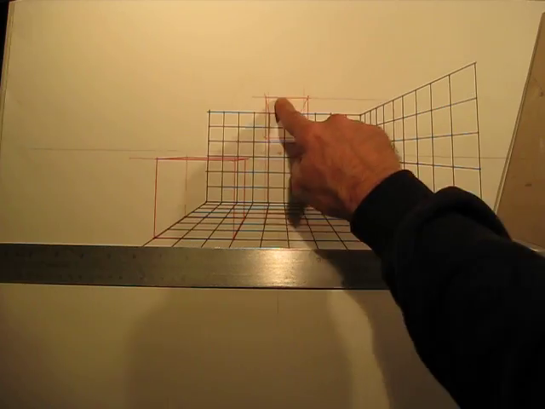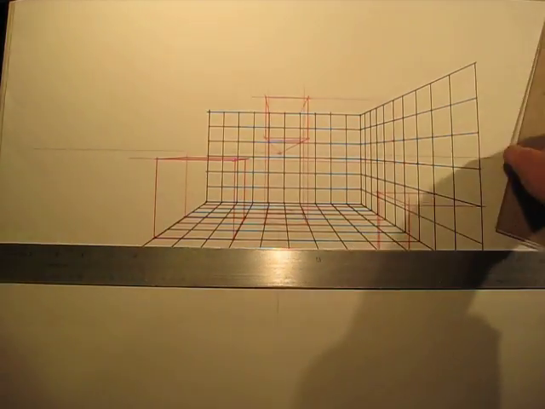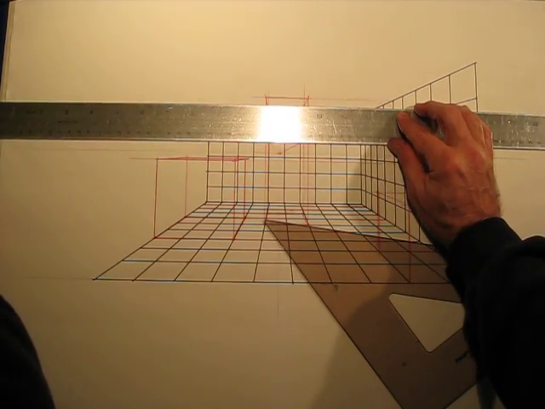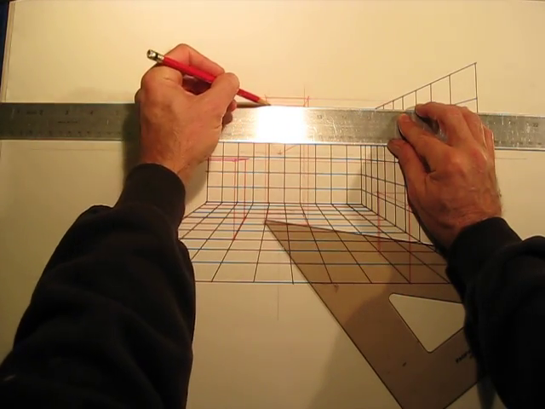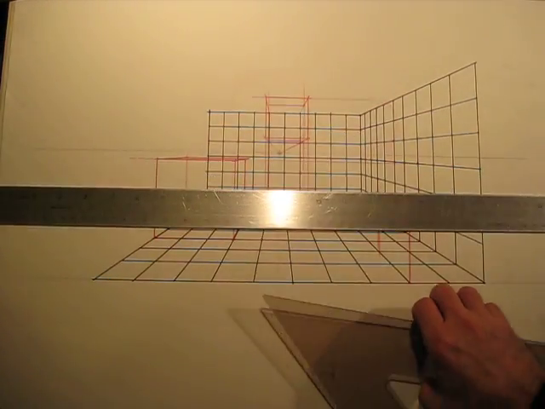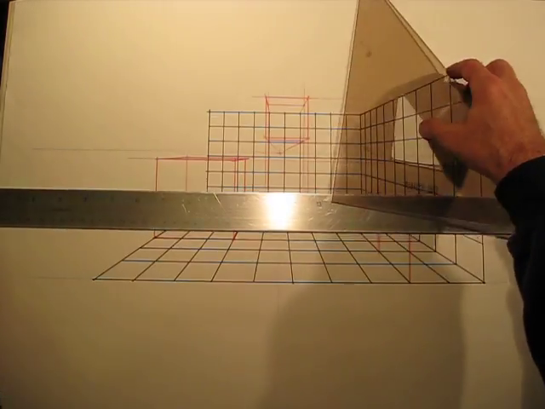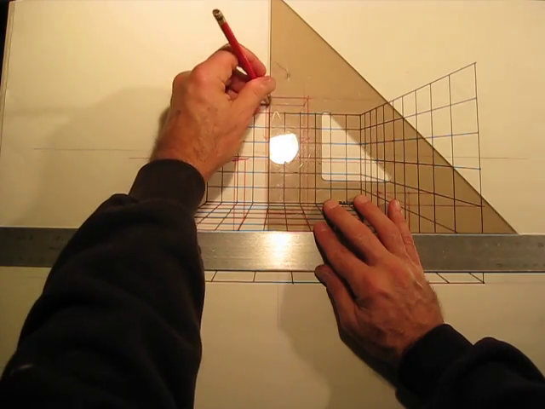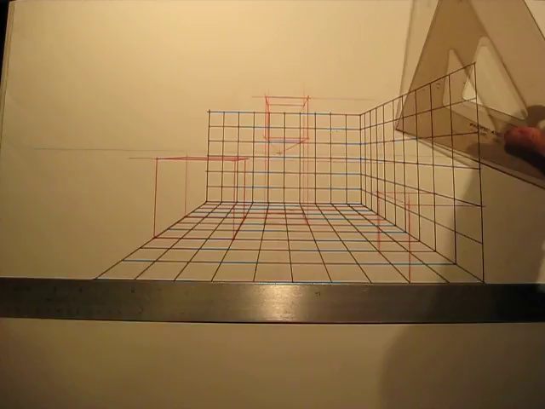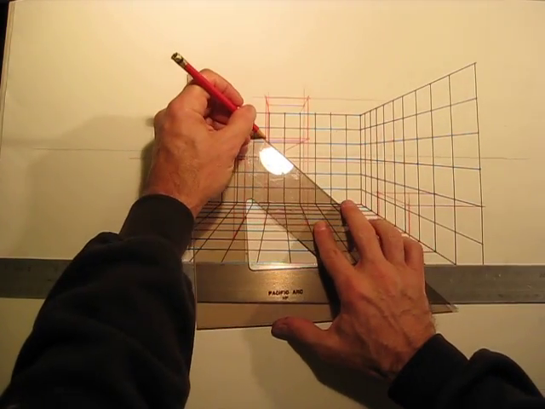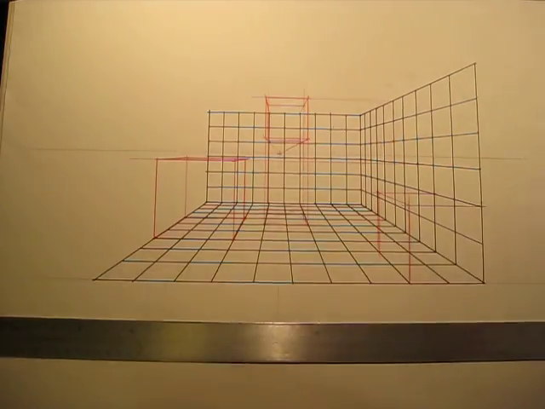And then the same thing inside the cube at the top, the back intersection should match on the other side as well. And it almost does. It doesn't quite. And it's my drafting. If my pencil were thinner, it probably would. So now I've got a nice cube here floating. And I'll just darken up those lines a little bit. I've got a cube floating in space.